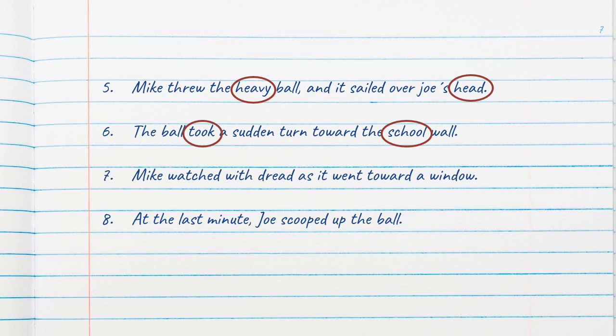Number 7. Mike watched with dread as it went toward a window. Can you identify the vowel diagram? It was just dread in number 7. And number 8, at the last minute, Joe scooped up the ball. Scooped was the vowel diagram.